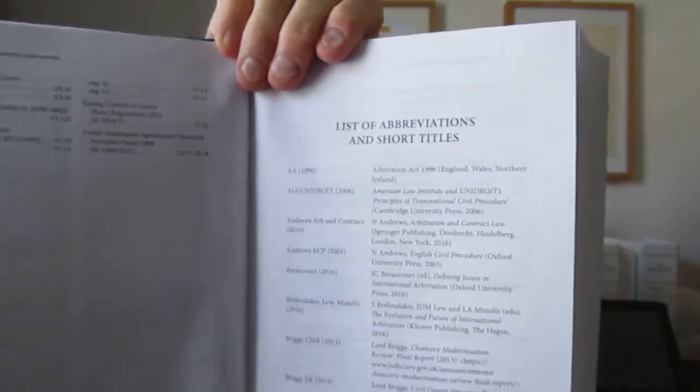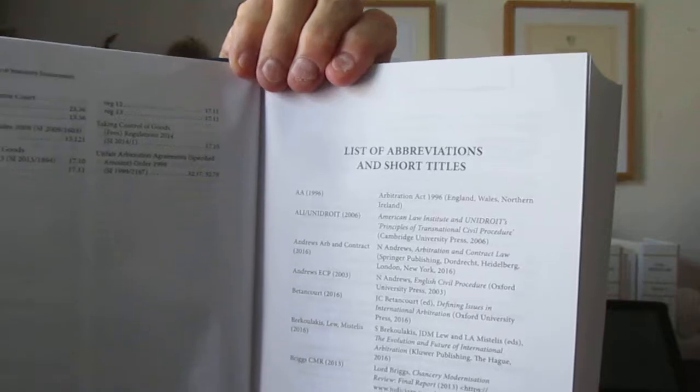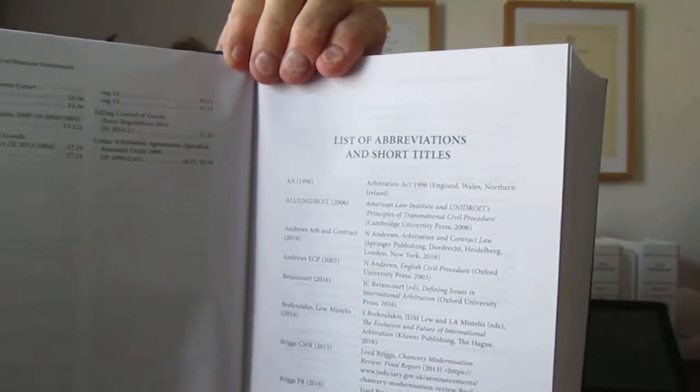And then after that, we're almost there, we get to what is a very useful list of abbreviations. These pages are quite thin, by the way. I do think with dispute resolution it's important to know what the abbreviations are because there are quite a lot of them and they're quite useful too because one does forget.